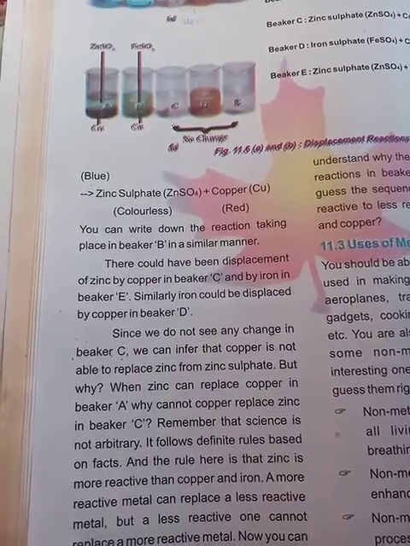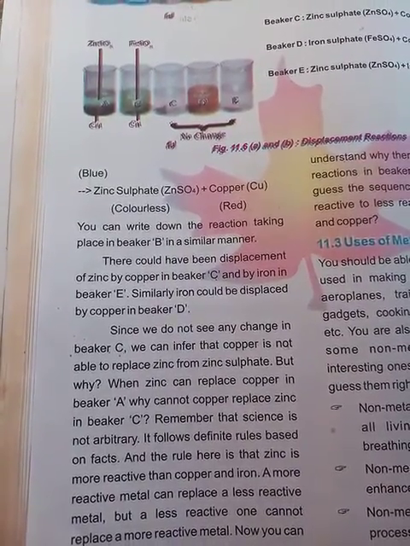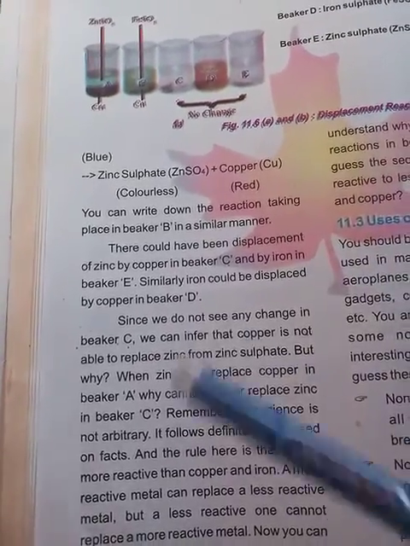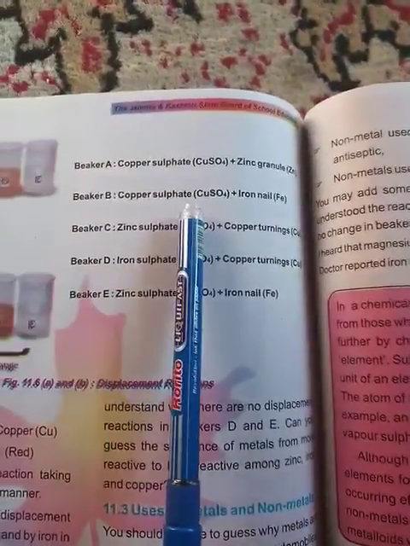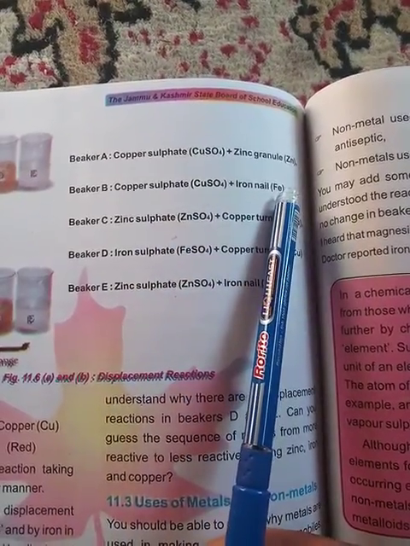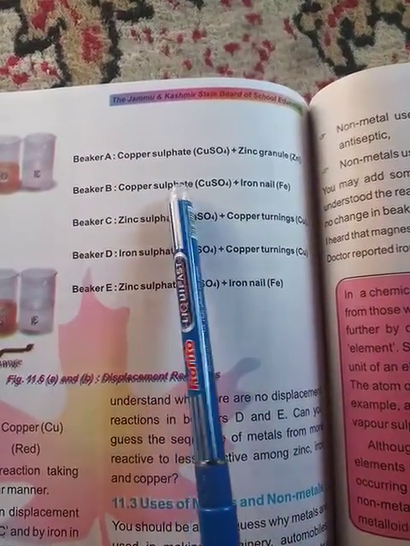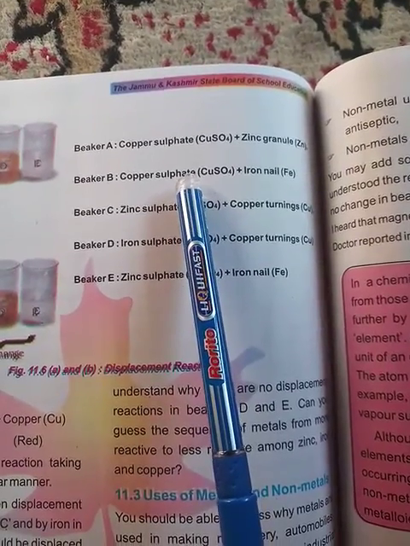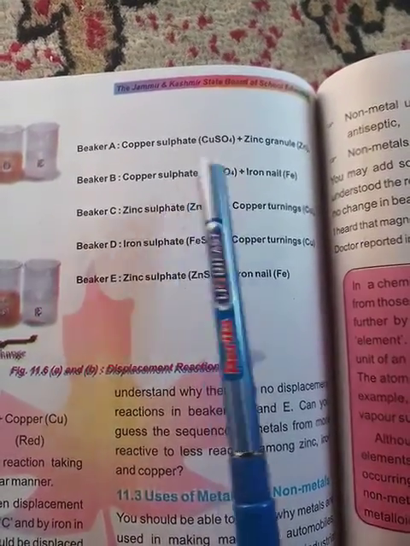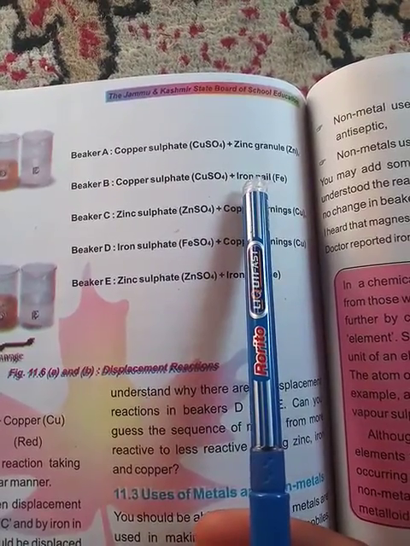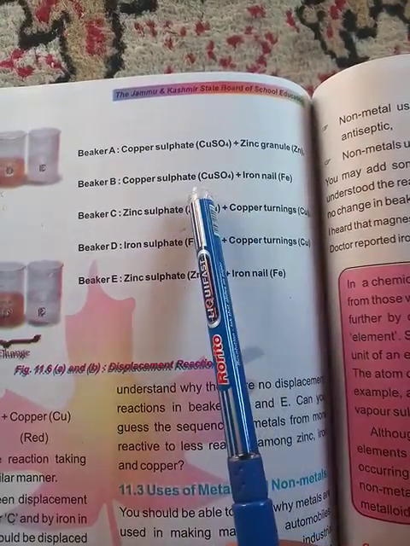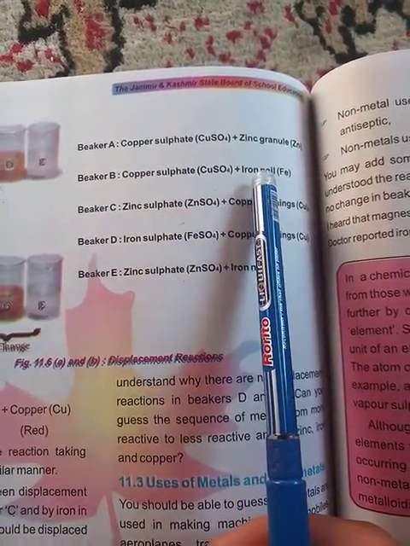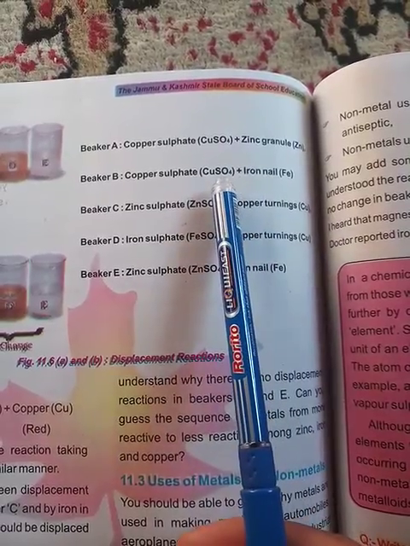Similarly, a displacement reaction takes place when we have an iron nail. You see here in beaker 2, it contains copper sulfate plus an iron nail. Copper sulfate solution has a blue color. When an iron nail is placed in it, we are putting in iron metal. We are reacting the iron metal with the copper sulfate solution. What happens when the reaction takes place between the iron and the copper sulfate solution?